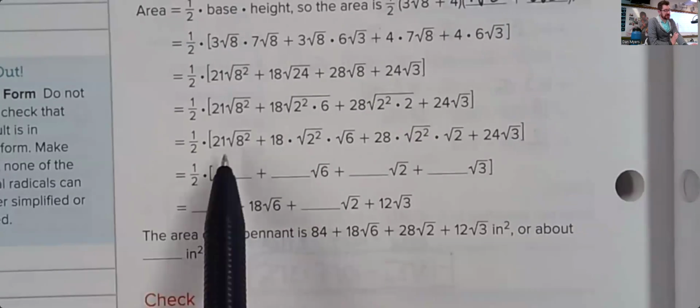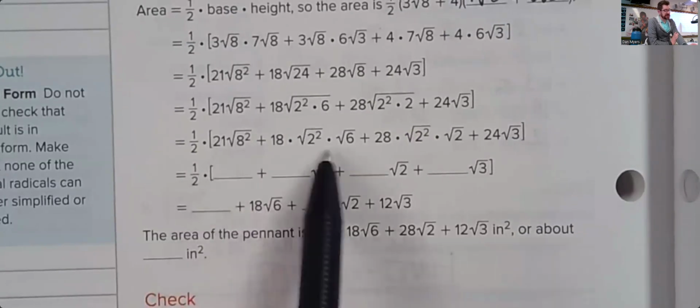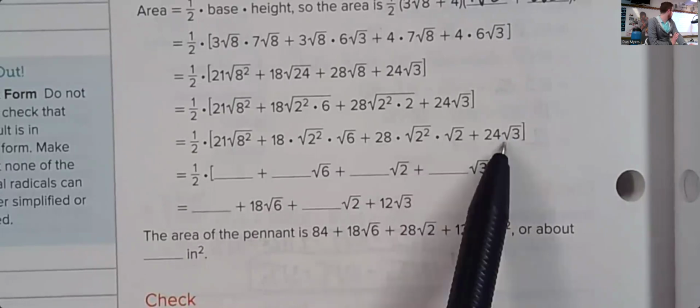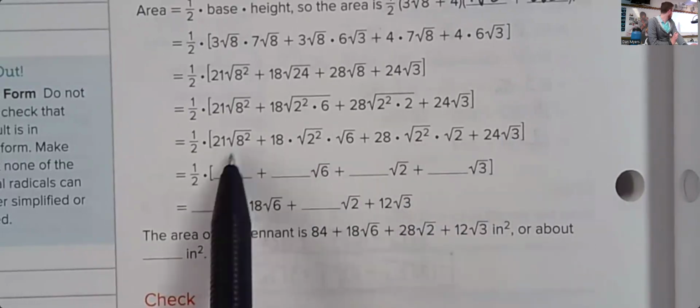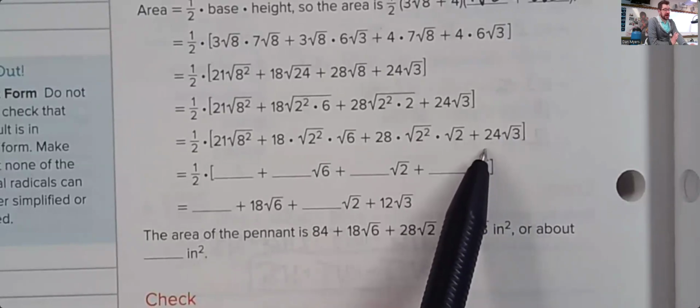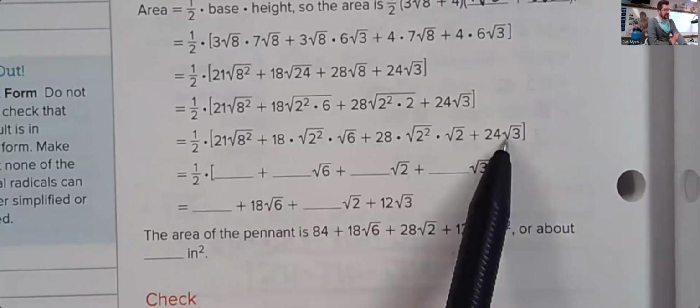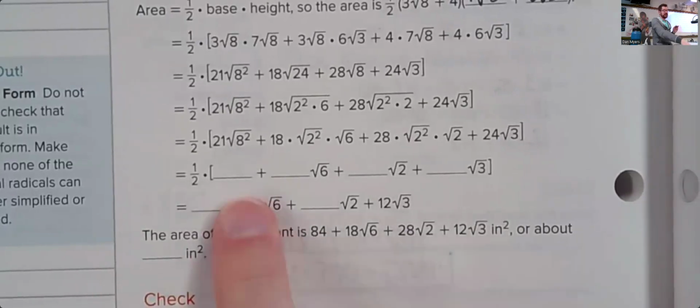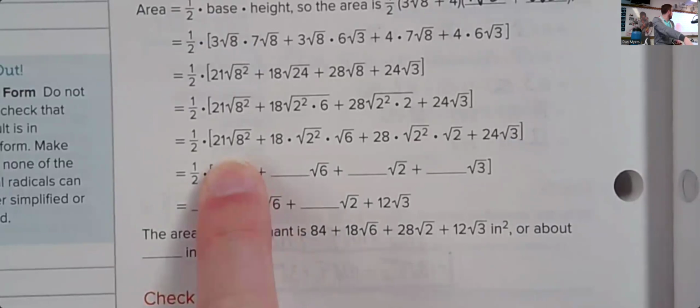The next line, 21 times the square root of 8 squared plus 18, then it's just breaking it apart using the radical product property, which again is important to know, but it's not something that we're usually going to write out. I wouldn't write out this line here if I was doing this problem. I would go straight to this one here. So we have 21 times the square root of 8 squared.